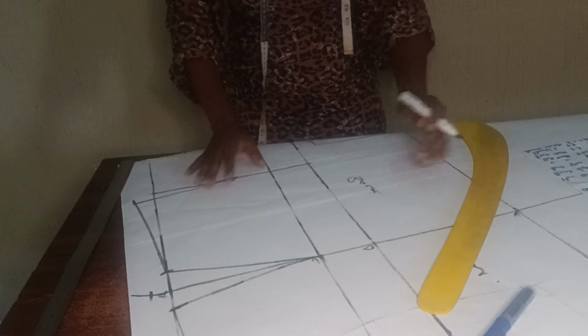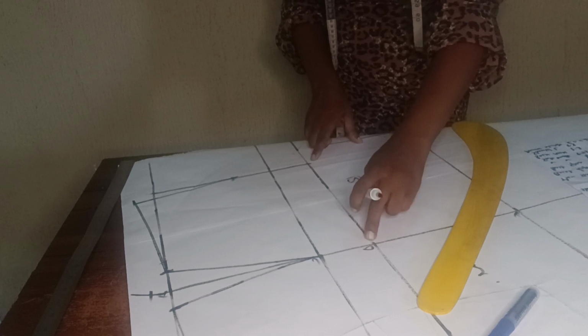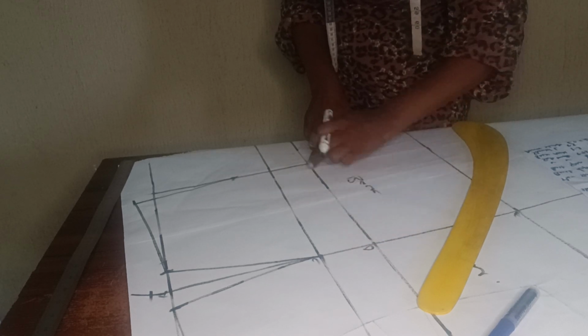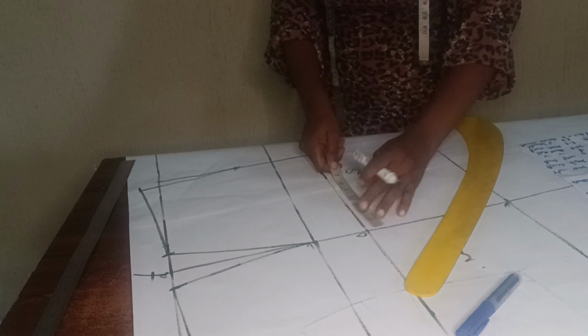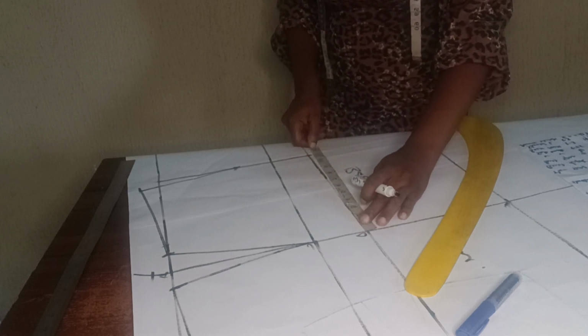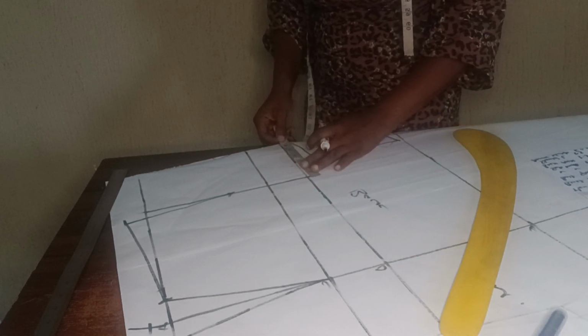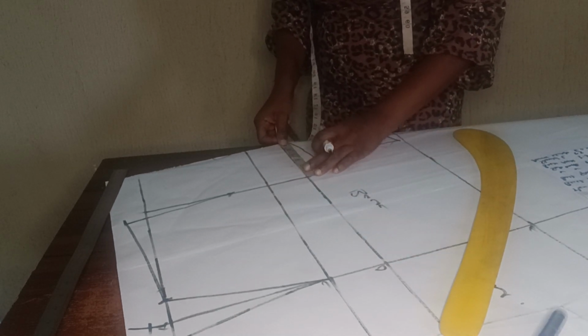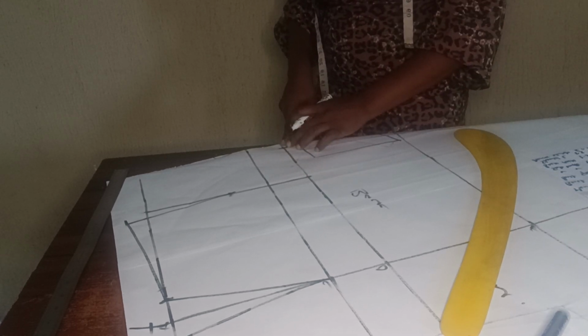So I'll come here from this D line. Whatever I have here, I'll divide it into 2. So that's 11. Then divide into 2, that's 5.5. So this will give me my back crotch extension. Back crotch extension.